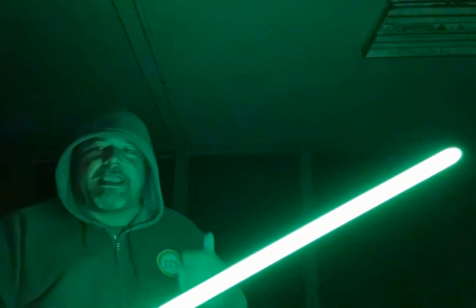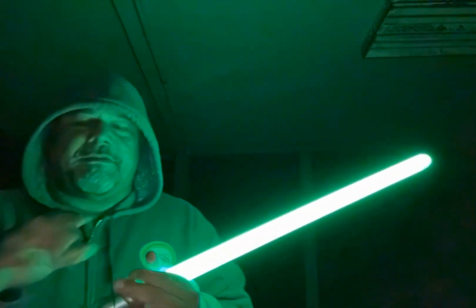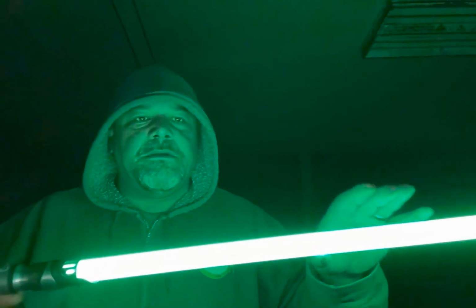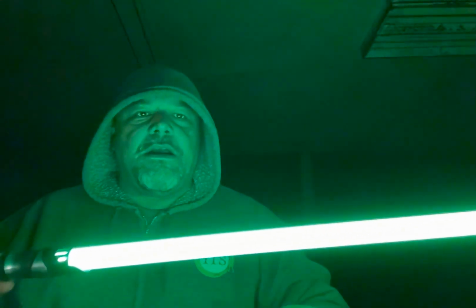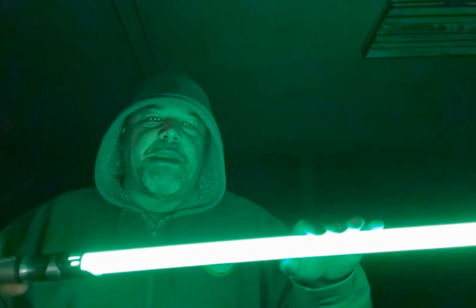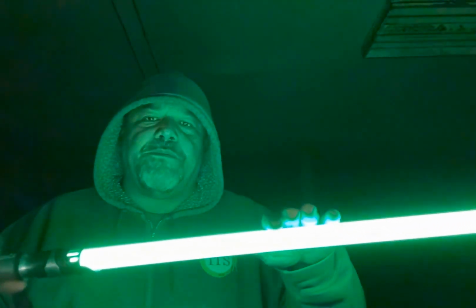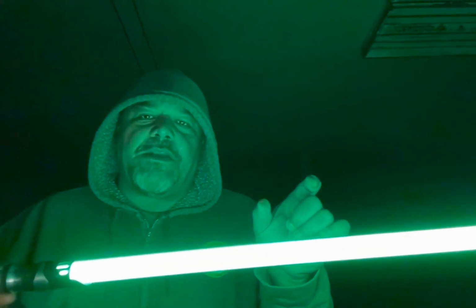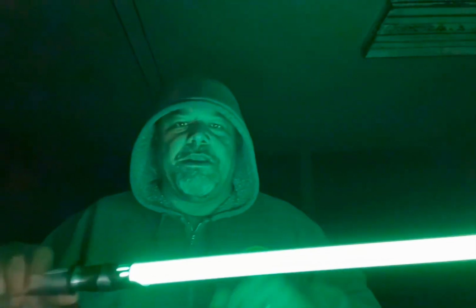So I wanted to try and capture that effect, and in order to do that, on the main blade, it's using an audio flicker up top, and then a static on top of an audio flicker underneath that, and then I'm using a bright swing underneath that.